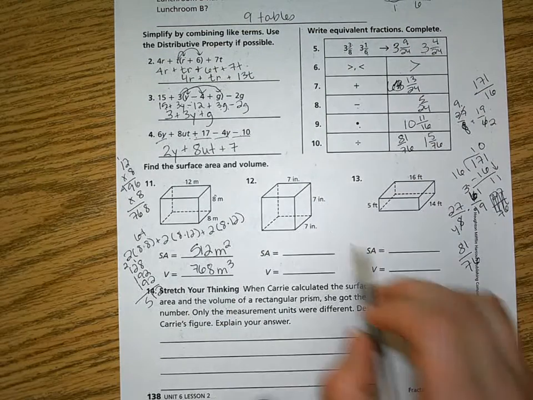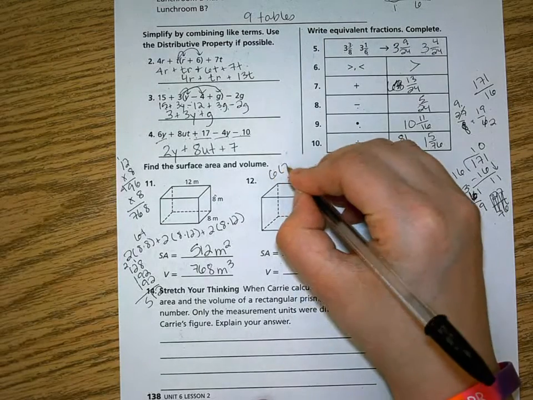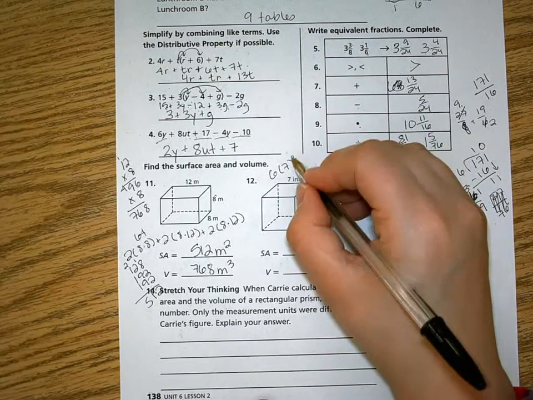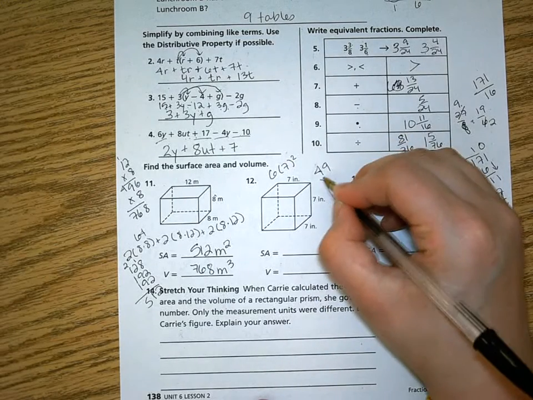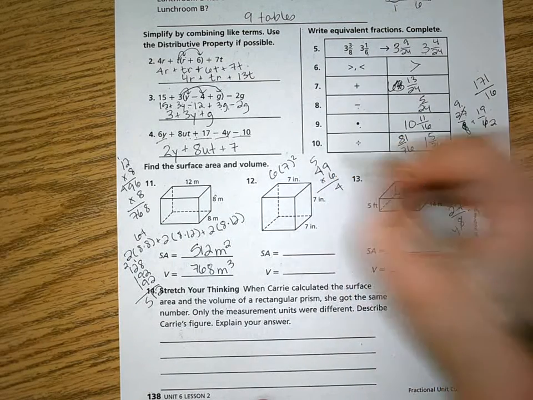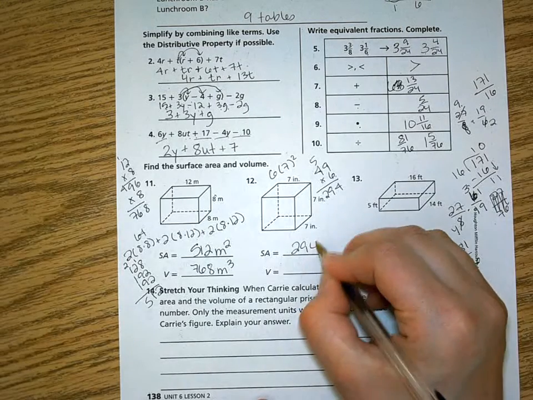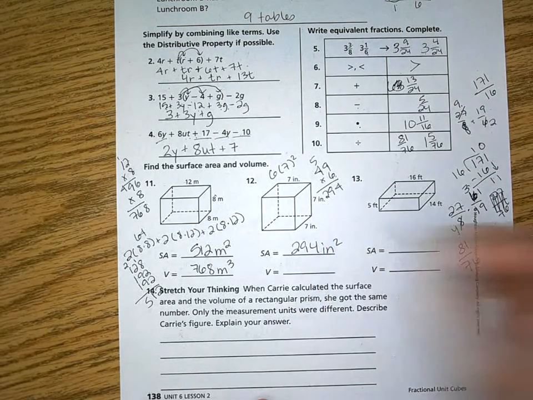All right, here we have 7 by 7 by 7. So we can use a little simpler formula where we would do 6 times 7 squared. So 7 squared is 49, and 49 times 6 equals, let's see, 9 times 6 is 54, 4 times 6 is 24, plus 5 is 29. So we could say 294, and that's inches squared.